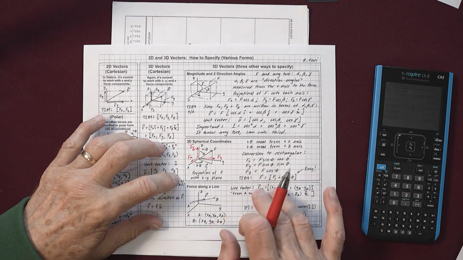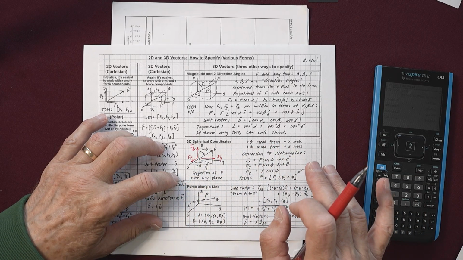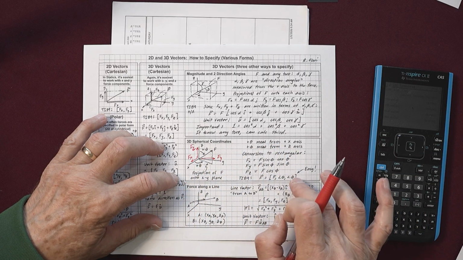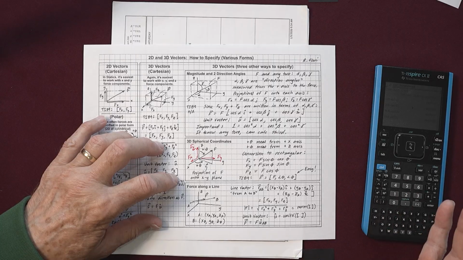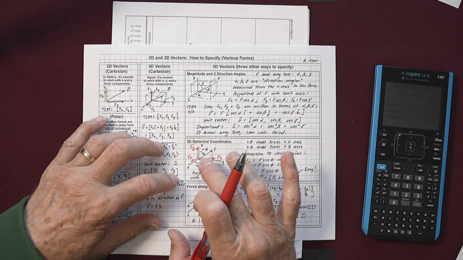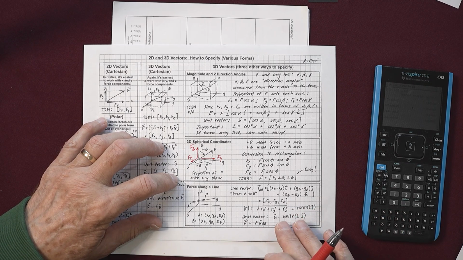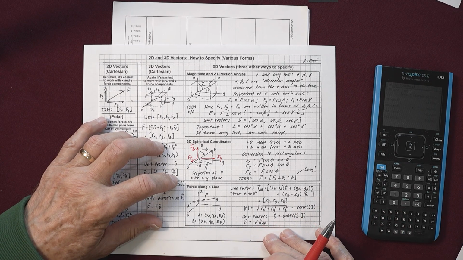So you need to be able to do both ways. You need to be able to recognize it, and you need to be able to enter it into your calculator, which I vastly recommend, or be able to find F projection and find Fx and Fy. It should be easy for you to do.